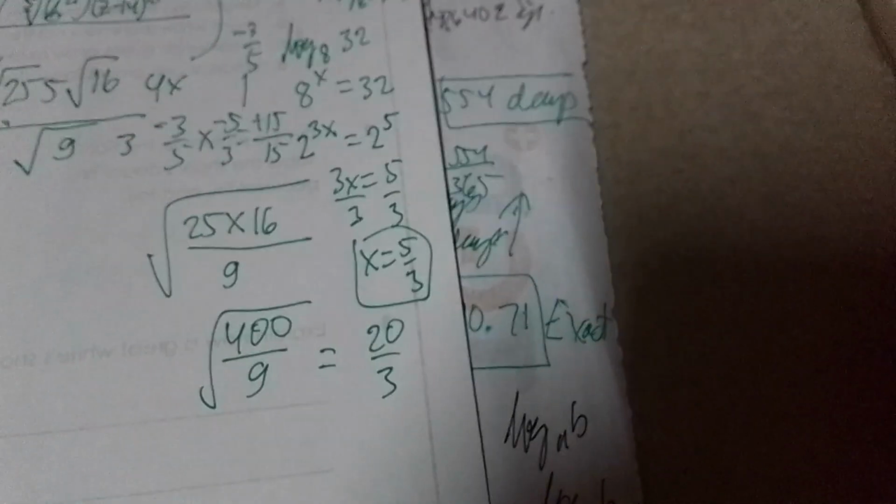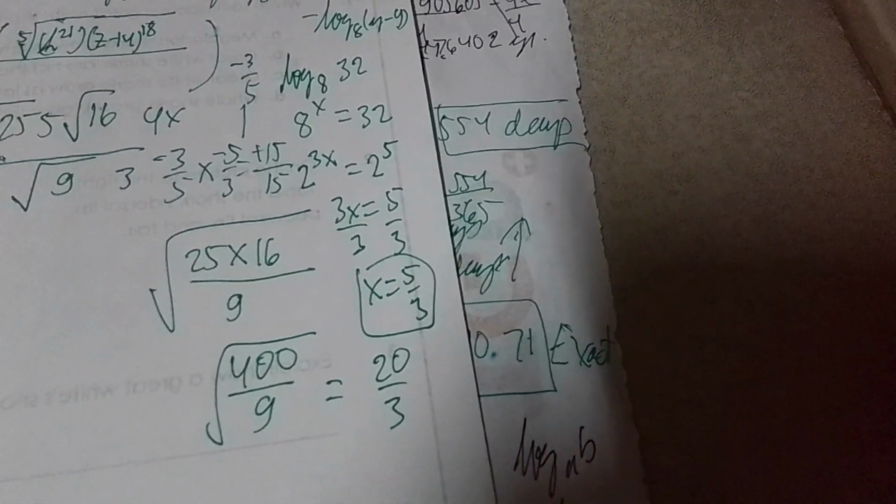Di ba? And because, remember, you take this, and then this one becomes 4 times 5, this 5 times 4, and then 3. So 5 times 4 is 20, and then divide by 3. So tama, you will also get that. So tama, you will also end up with a complex fraction.